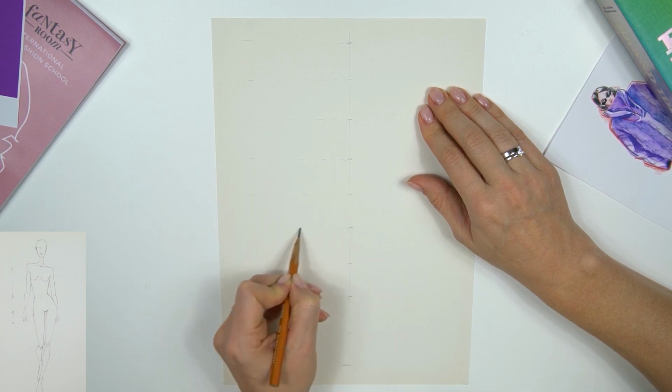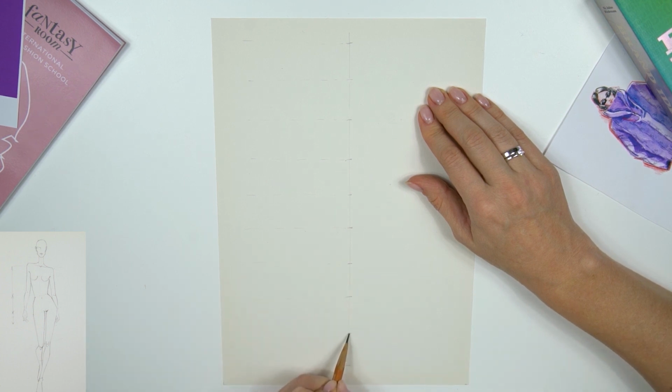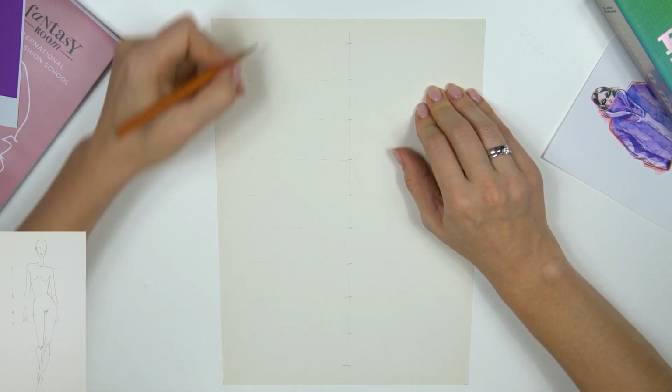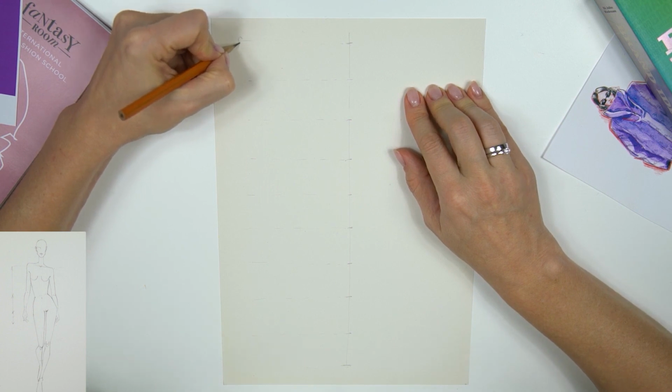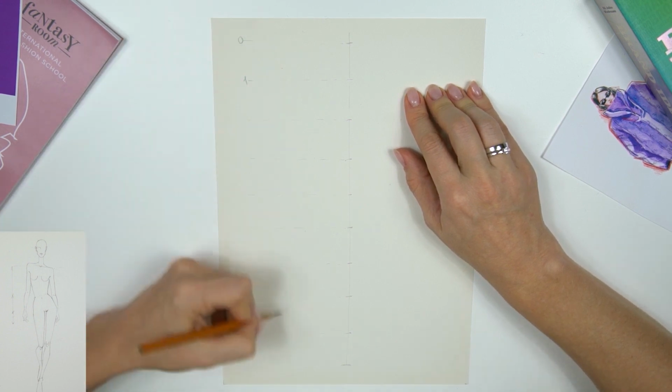I do not use a ruler, and I do not recommend it because you need to train your eye. And here I will number from 0 to 9. I will number this grid.